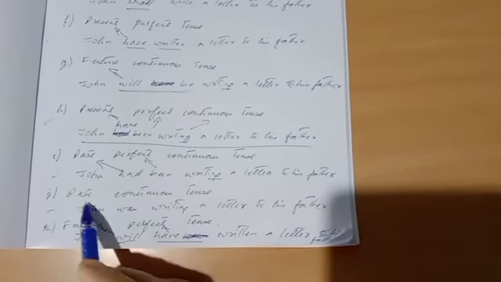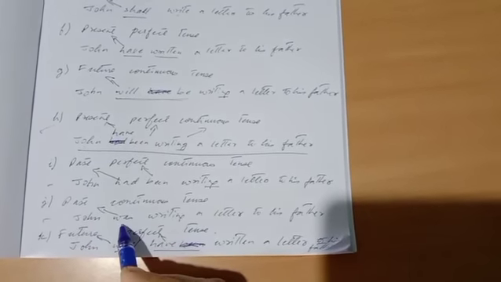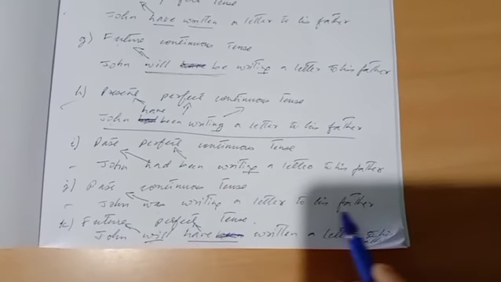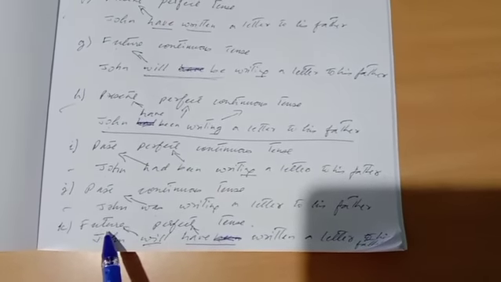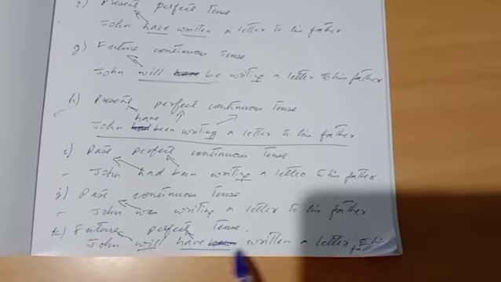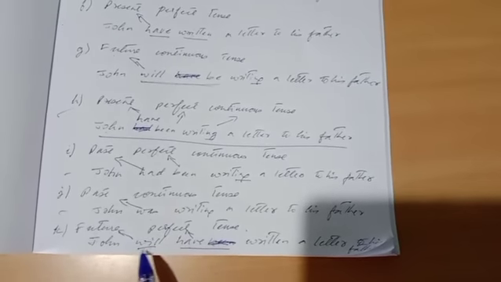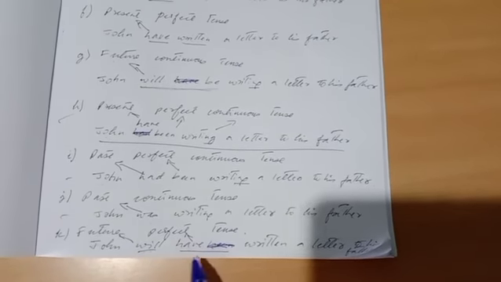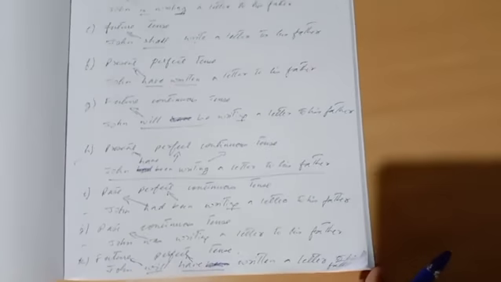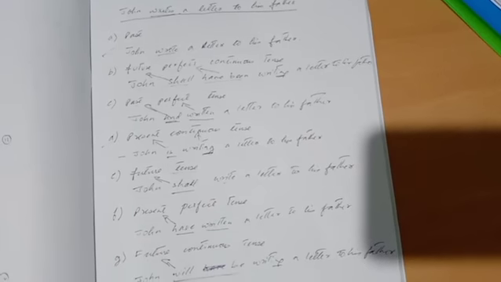Understood? Then past continuous tense. Past is this one, was. With the addition of was, it becomes past tense. Continuous is ing. So John was writing a letter to his father. Since it is future here again, will is future, perfect is have, then written. So John will have written a letter to his father. So these are the tenses in English. Okay. Thank you very much.